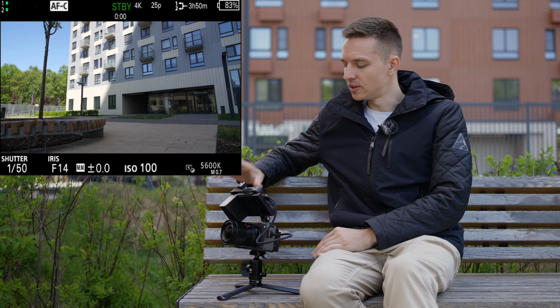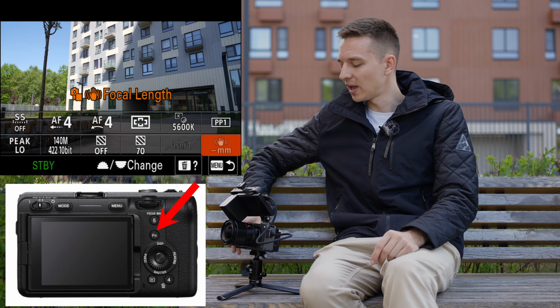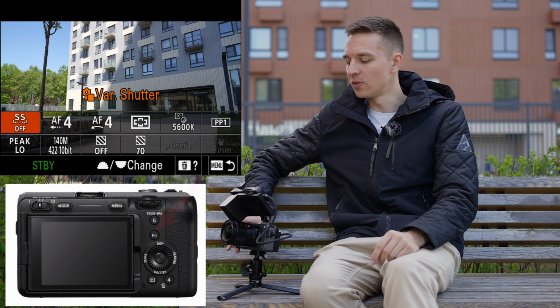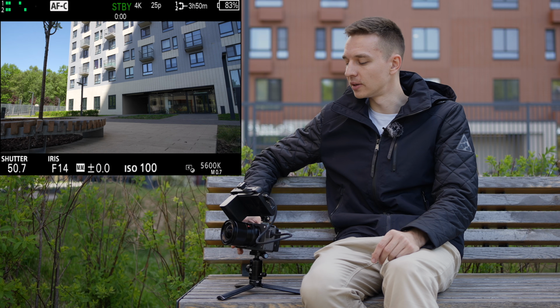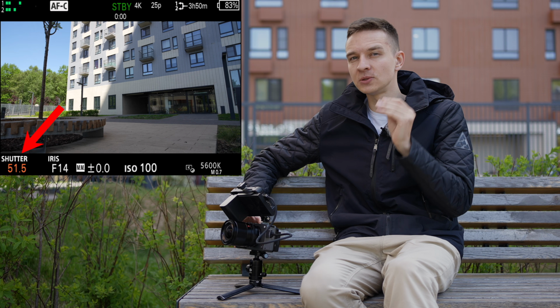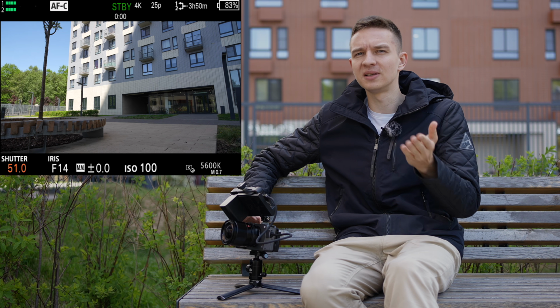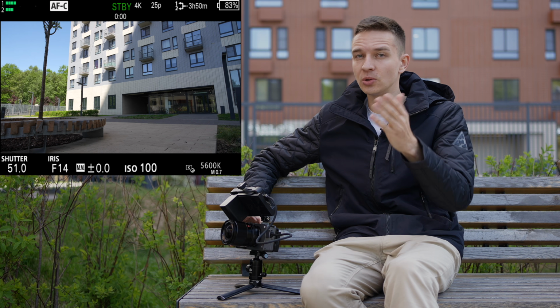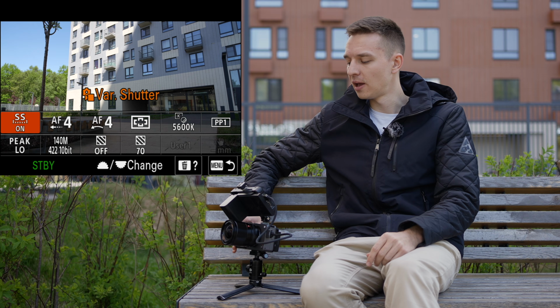The first thing that you need to know is the function menu, and you need to customize it. So here we have my custom menu, and here on the top left we have the variable shutter function. If we turn it on, you can see that right now my shutter is changing in a very slight value, which helps you eliminate some flicker. And it's a super nice feature which I really miss in my Sony a7S III, which is shooting me right now. So if you do have some flicker in your shot, just use the variable shutter and you'll be able to find a perfect setting.